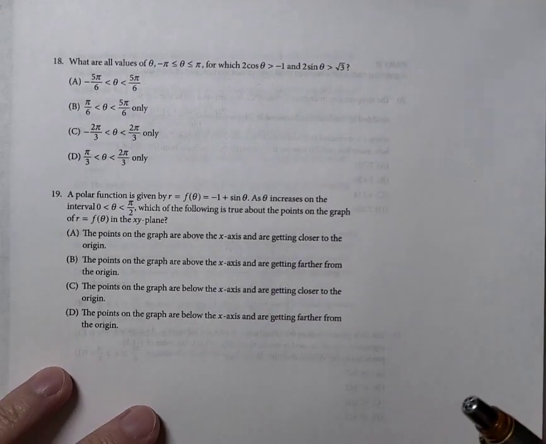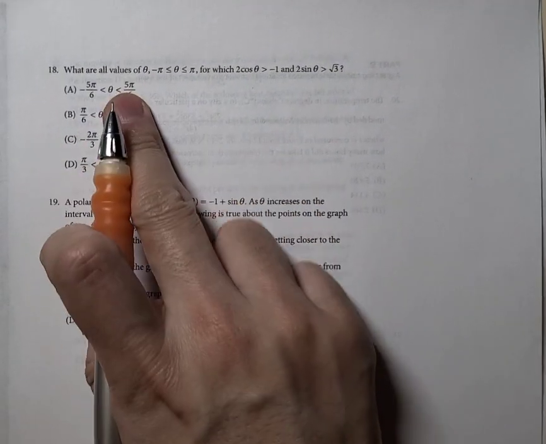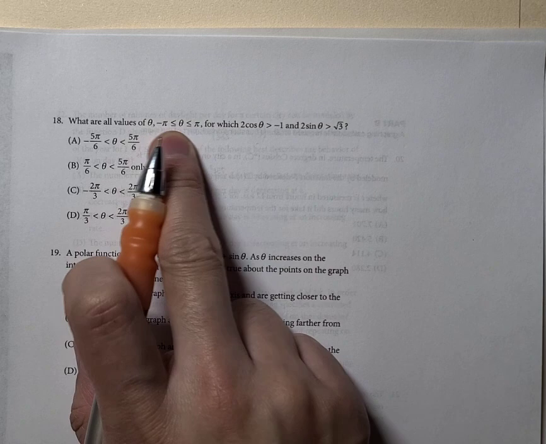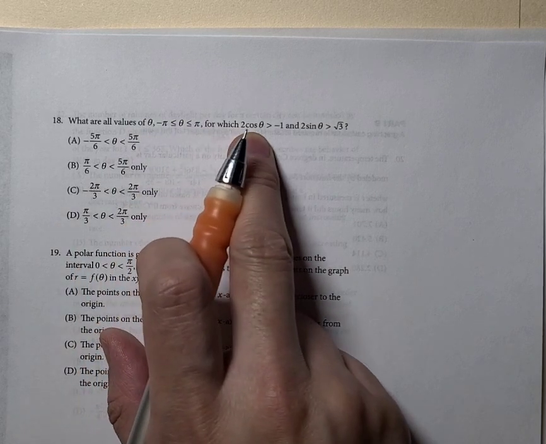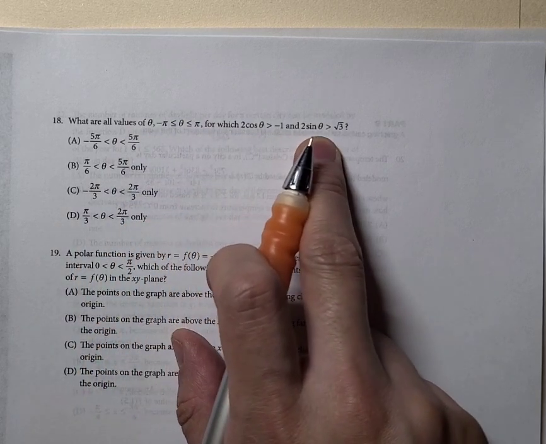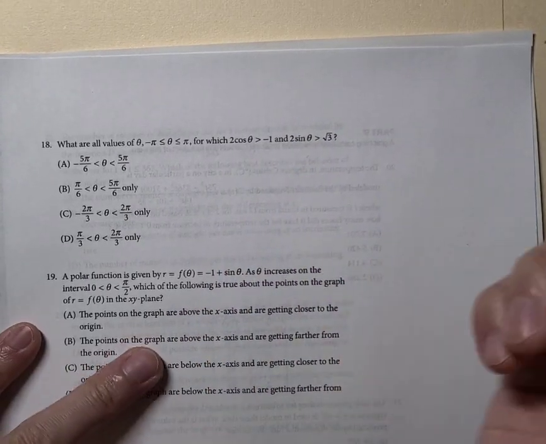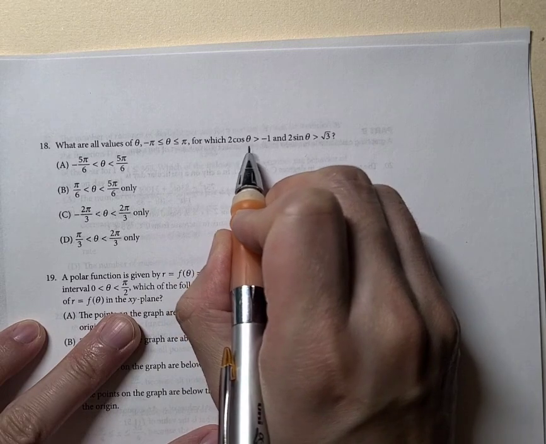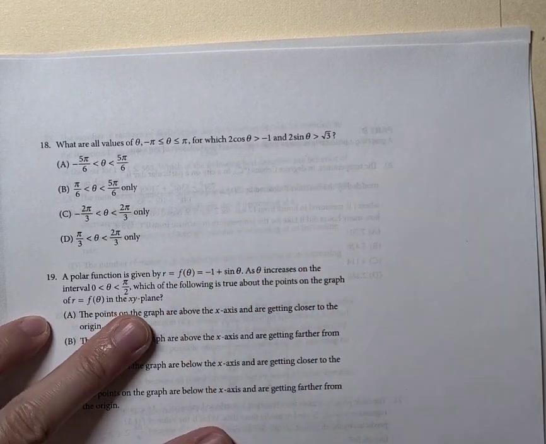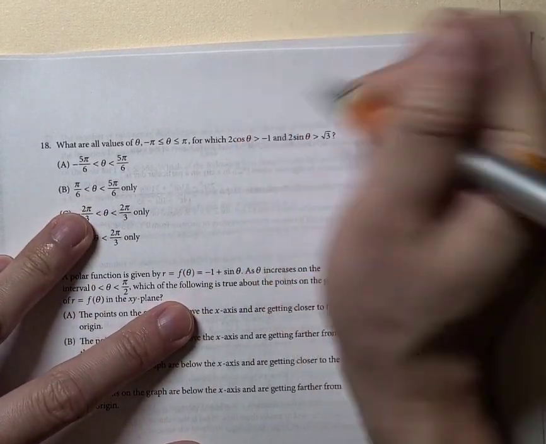Okay, so these 2 are the last no-calculator ones. For all values of theta between negative pi and pi, for which is 2 cosine theta greater than negative 1, and 2 sine theta greater than root 3? Okay, so let's just solve for theta for each one and see what happens.